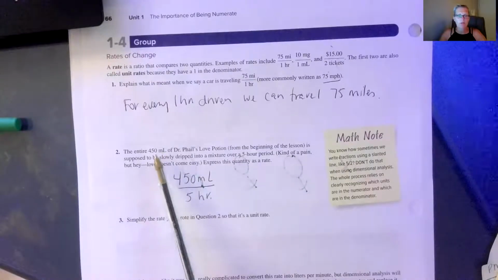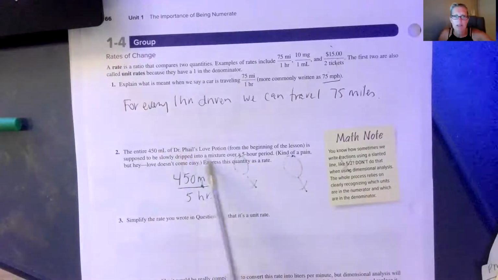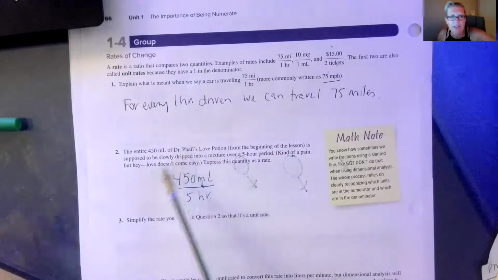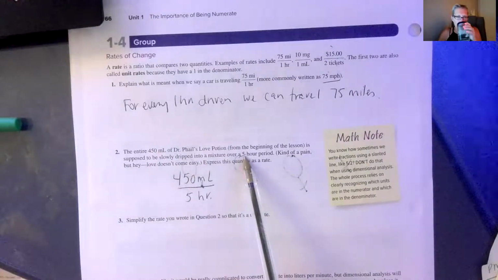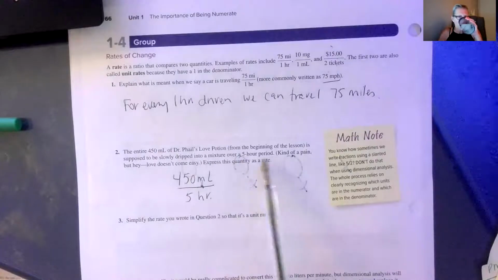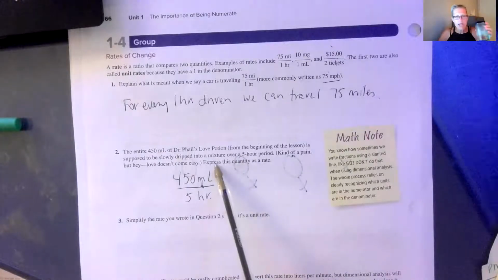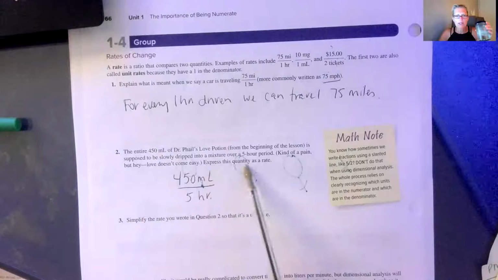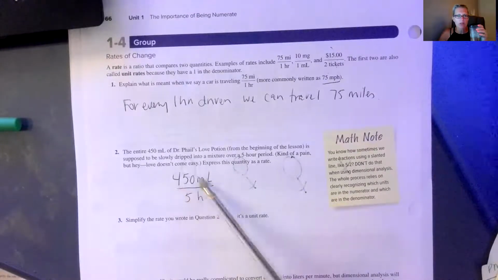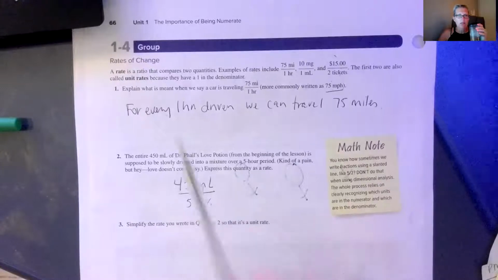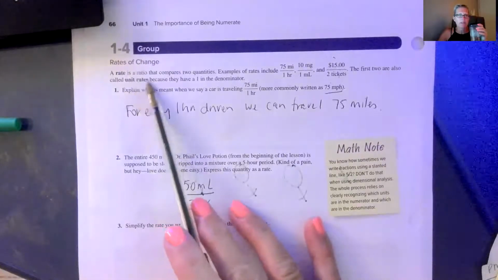So let's look at number 2. It says the entire 450 milliliters of Dr. Fail's Love Potion that we've been talking about this lesson is supposed to be slowly dripped into a mixture over a 5-hour period. Kind of a pain, but express this quantity as a rate. So if we express it as a rate, we're going to say 450 milliliters over 5 hours, because a rate, again, is a ratio that compares two quantities.